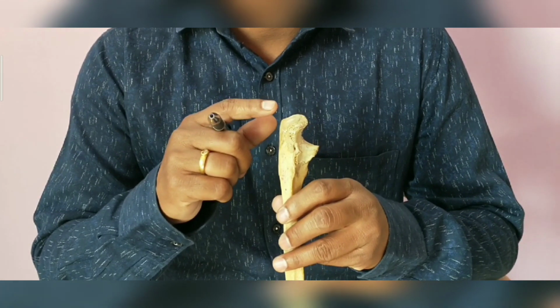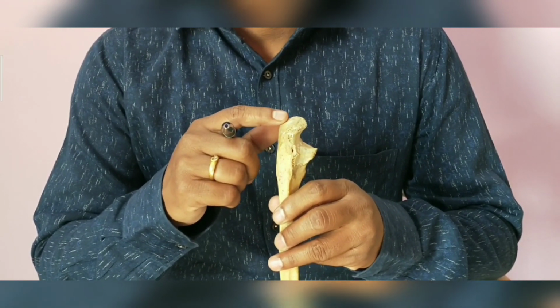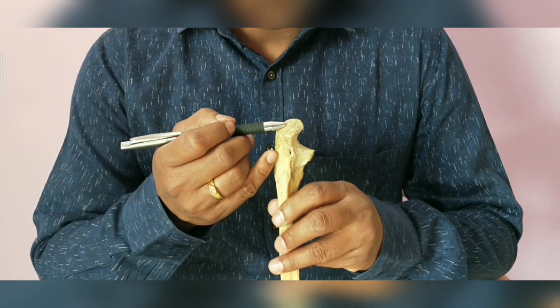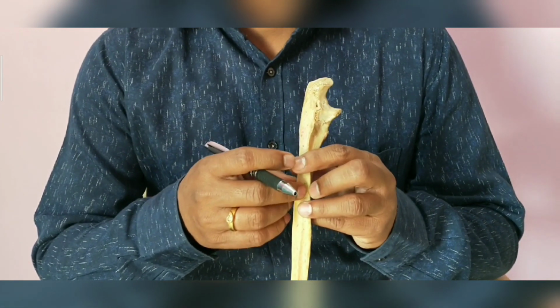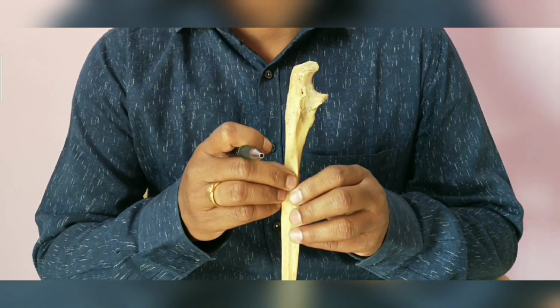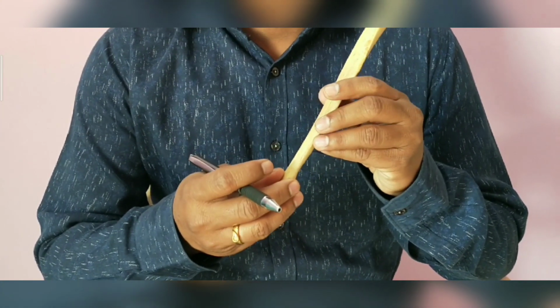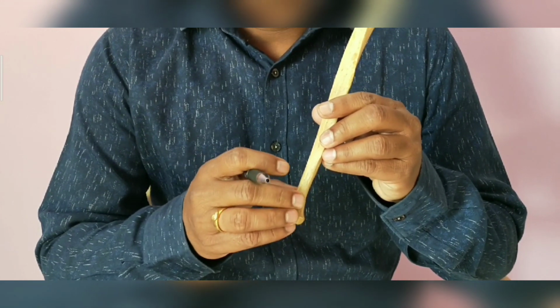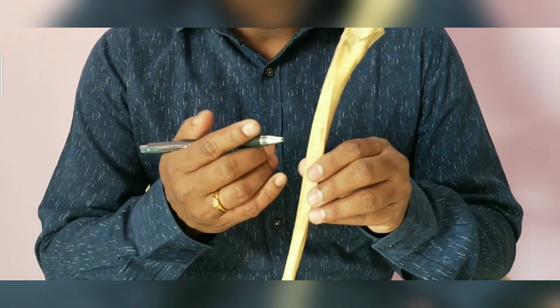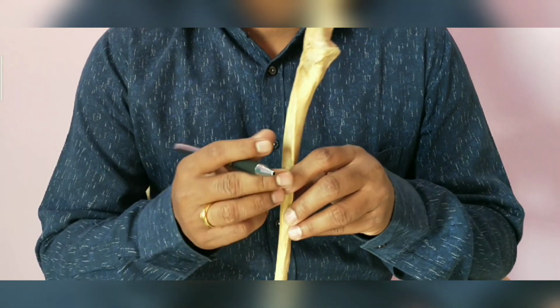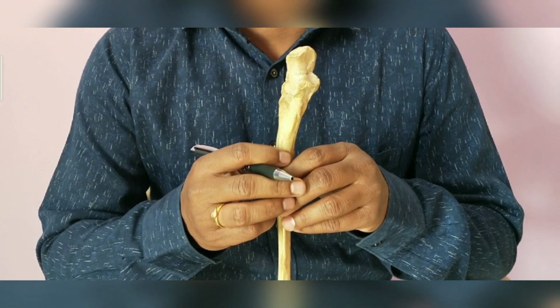One secondary center for the olecranon process appears in the 10th year of life and fuses with the shaft in the 16th year of life. One secondary center for the lower end appears in the 5th year of life and fuses with the shaft at the age of 18 years. These are the ossification centers of the ulna.